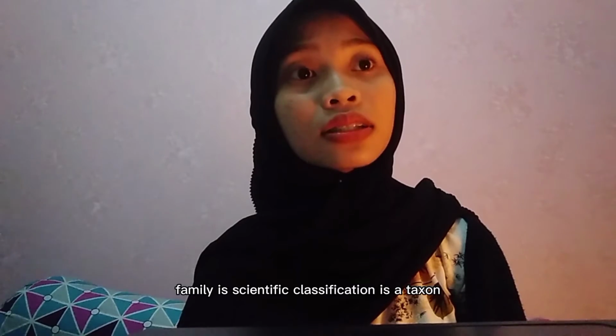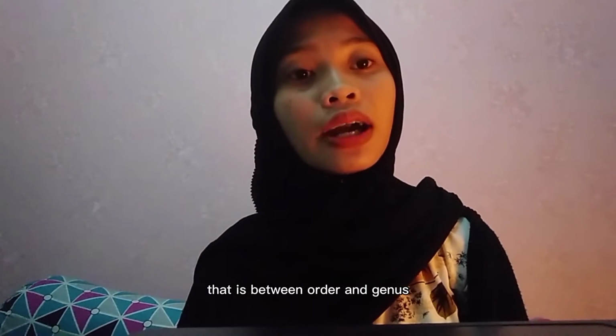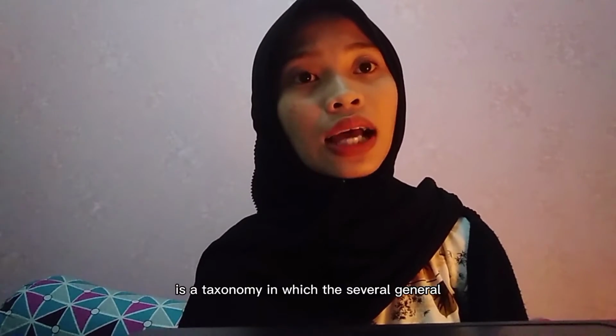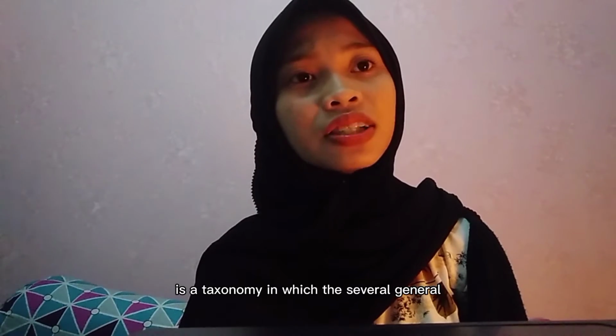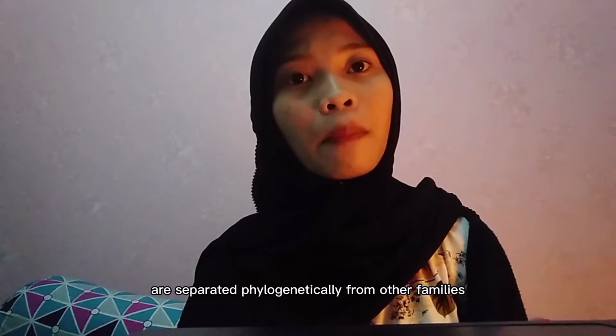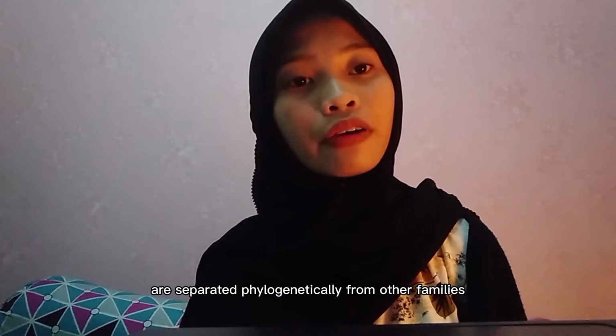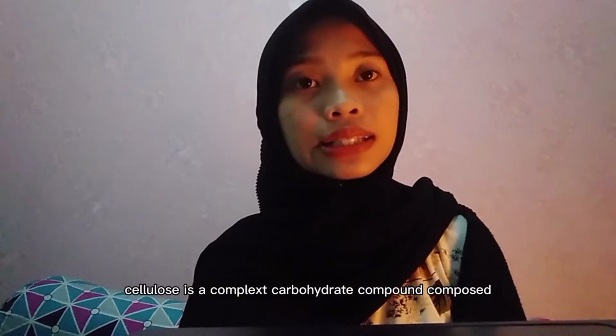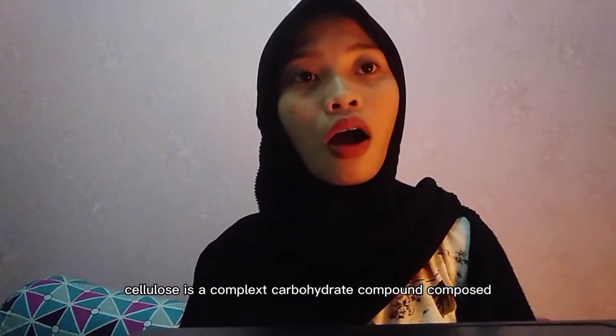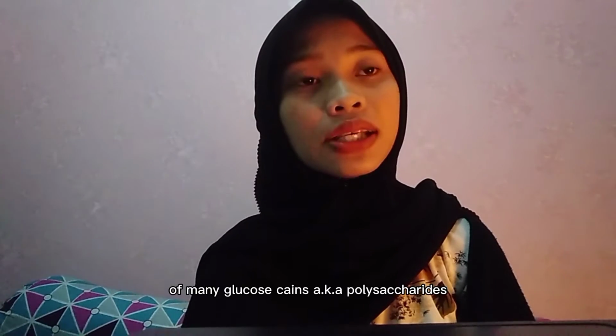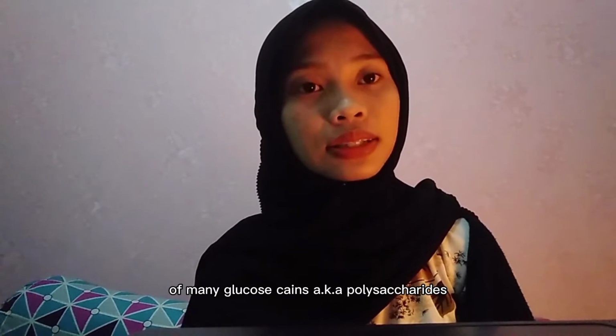Next, families. Family in scientific classification is a taxon that is between order and genus. It is a taxonomy in which several genera are separated phylogenetically from other families. Next, cellulose. Cellulose is a complex carbohydrate compound composed of many glucose chains, aka polysaccharides.